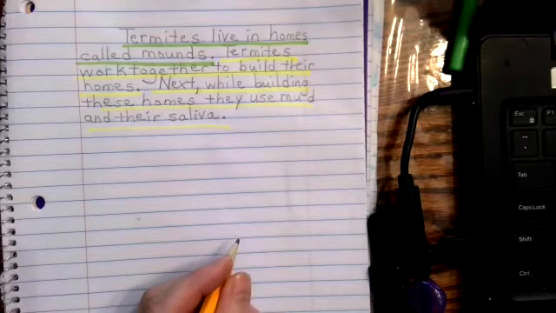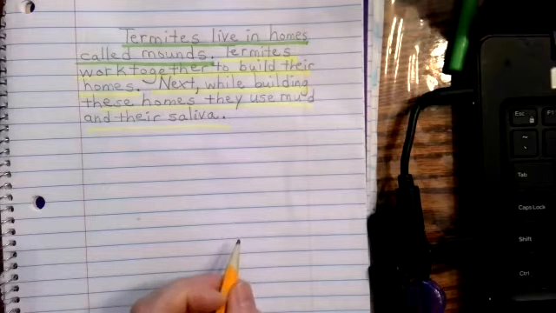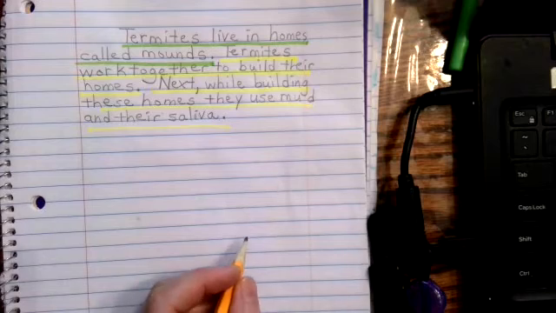So thinking back to yesterday, I remember learning that it is very hard for predators to get into their home. So I decided to use that as my next detail.